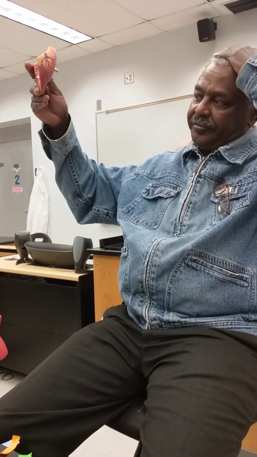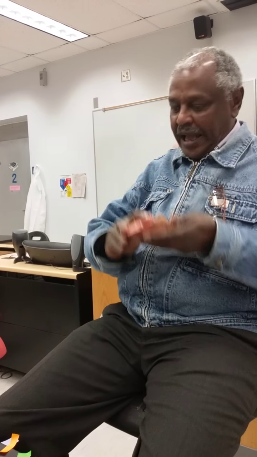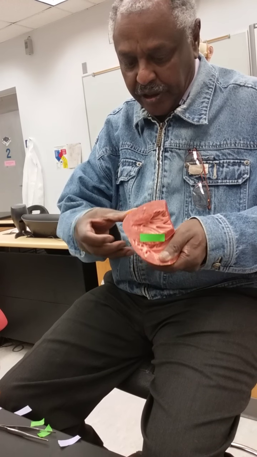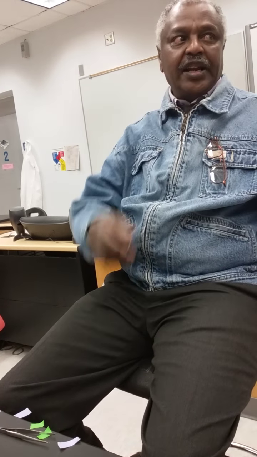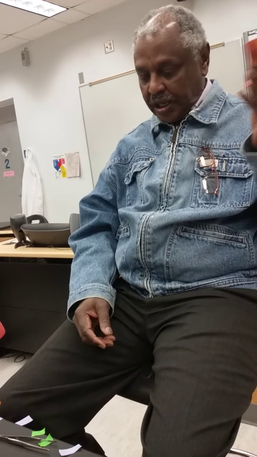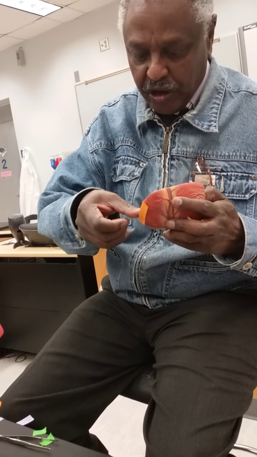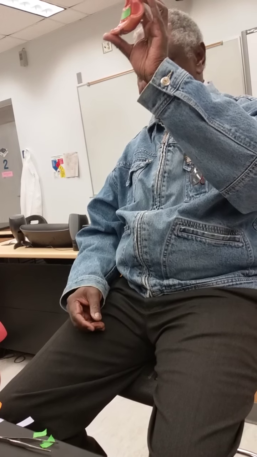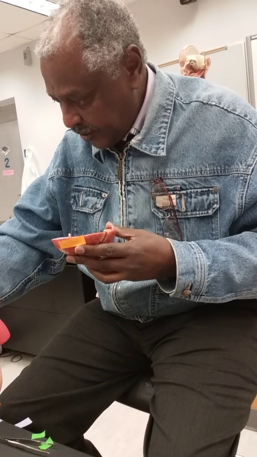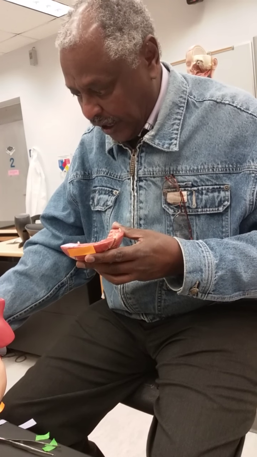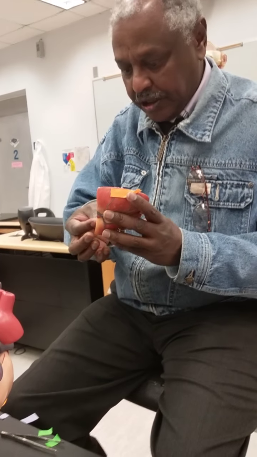Now, here is the label for the epicardium, right out here. Also, right here is the label for the myocardium. Also, right here is the label for the endocardium.